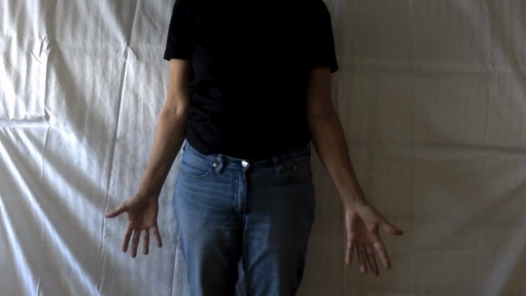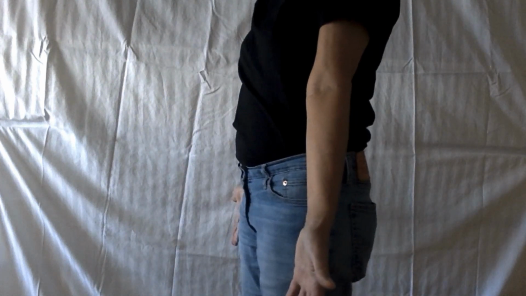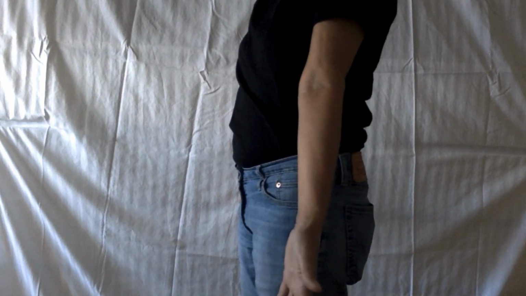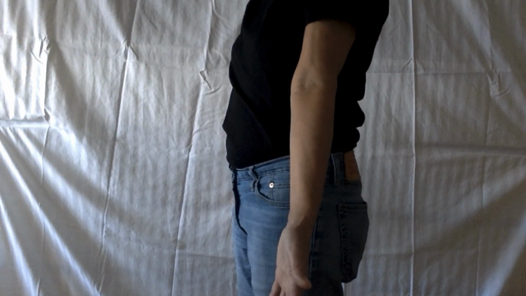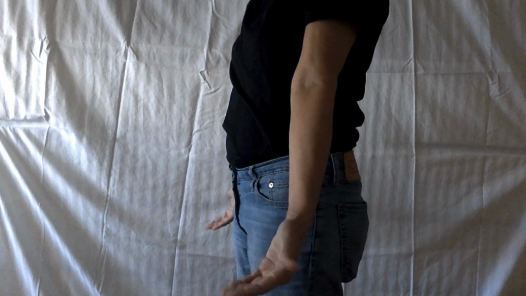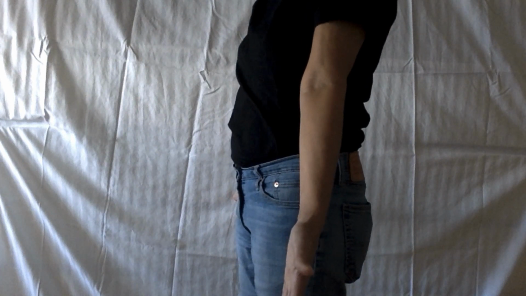First, let's talk about the idea of flexion and extension. Standing in the anatomical position, it's easiest to see flexion and extension as both forward and backwards movements at the joint.